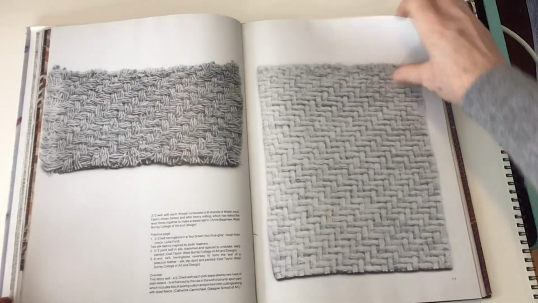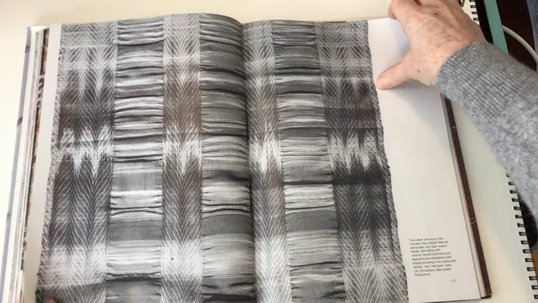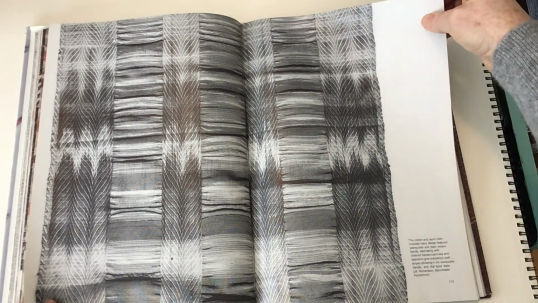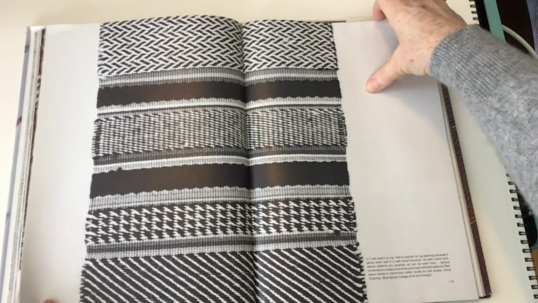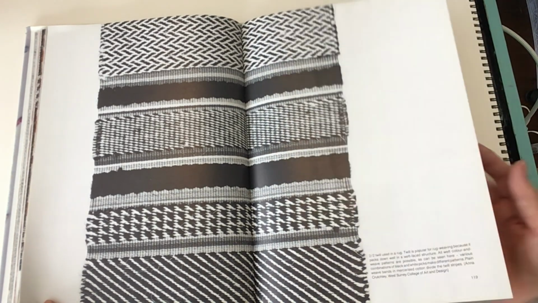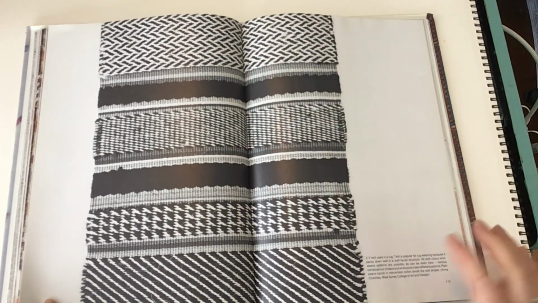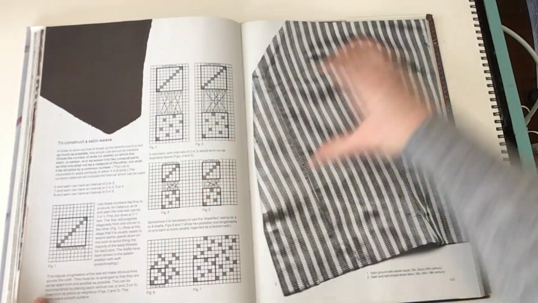Big chunky twills. Oh, I think in that fabric she's woven it like this and then felted it. Really textured weaves. That looks painted. Warp face. No, weft face weaving twills for a rug. So they appear flatter and very clear because you only see the weft. Satins.